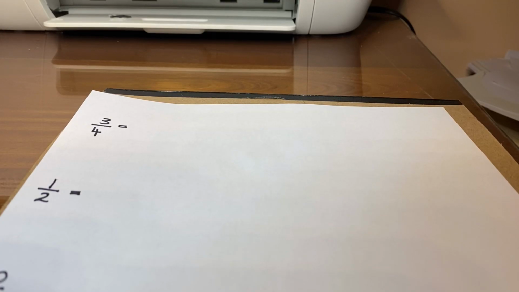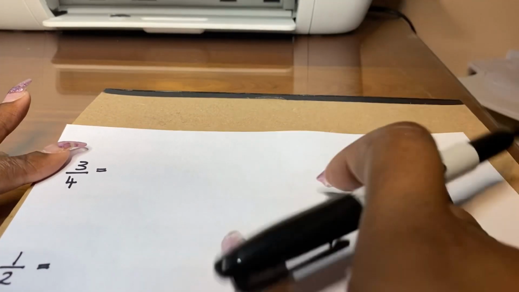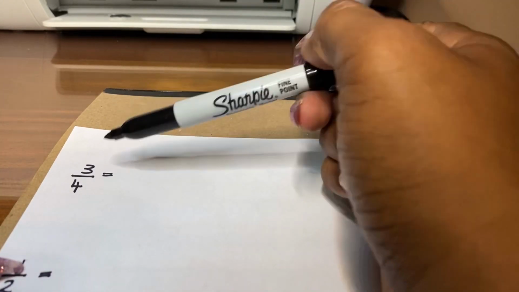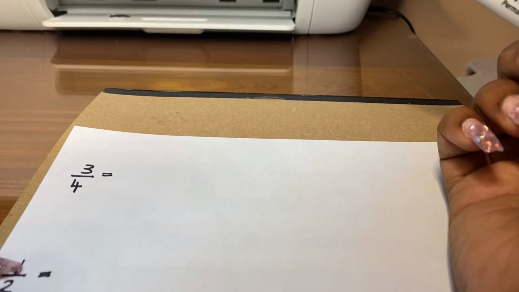So today we'll be looking at how we can convert fractions to percentages. Now, the first fraction that we're going to look at today is 3/4. Now, before you begin, you need to look at your denominator or your bottom number. So in this case, it is out of 4.